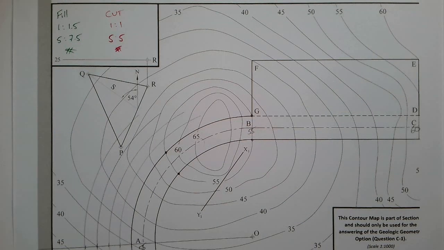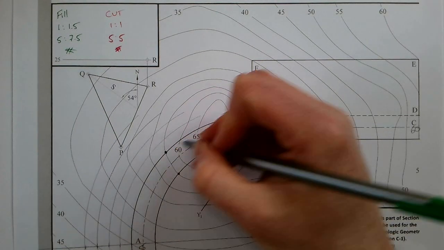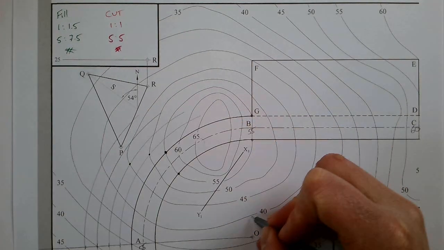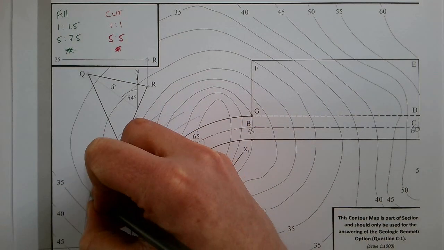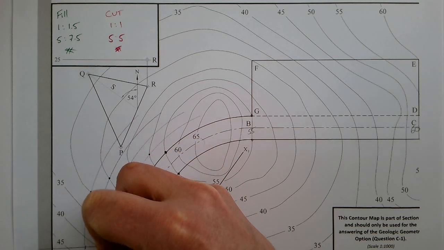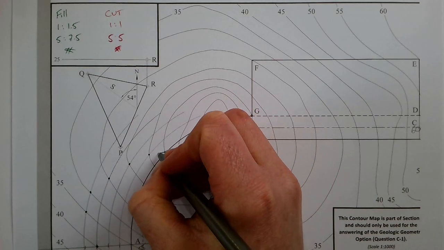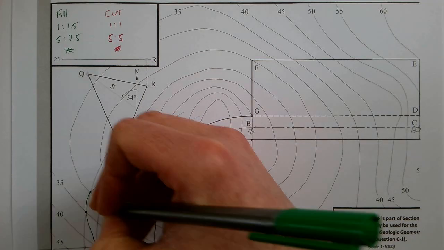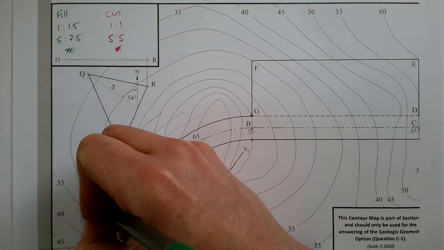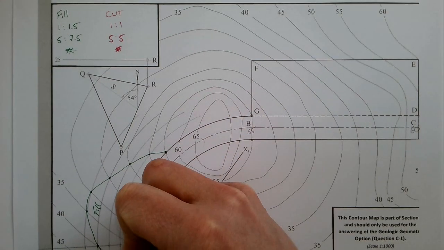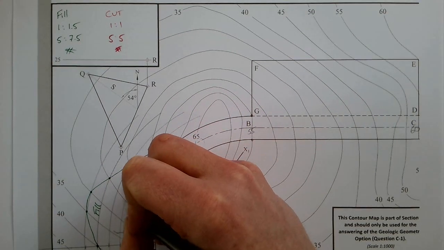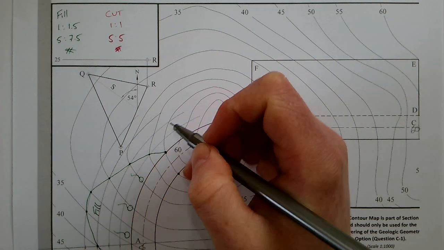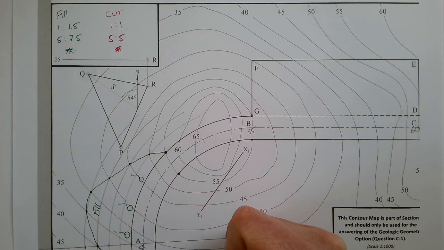I know that's 55, so the next contour here is 50, 45, 40, 35. I've actually got two 35s, and then we're going back down to 40. So that's your first section of fill. Label it, so we know that's fill. We put the circle at the higher end, which in this case is the road. You'll draw your tadpole like that. The circle is always the highest end, so in fill's case, it's always going to be along the road.